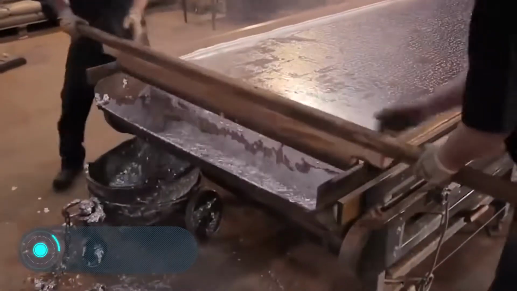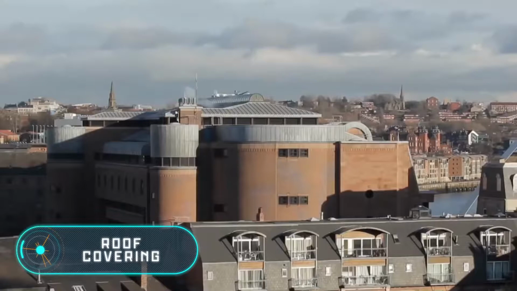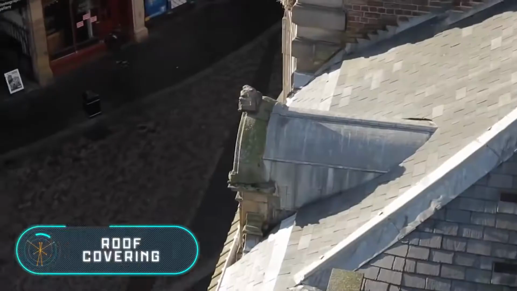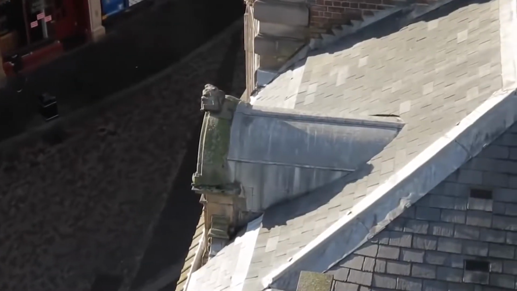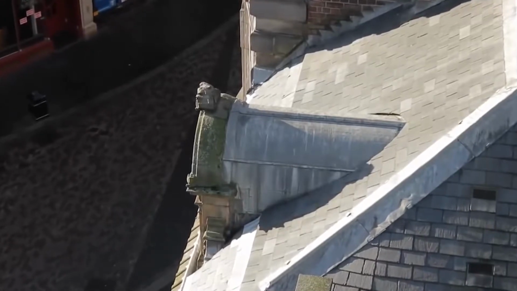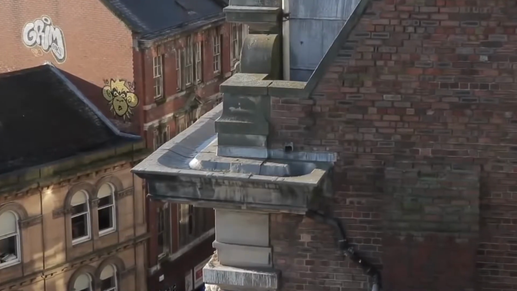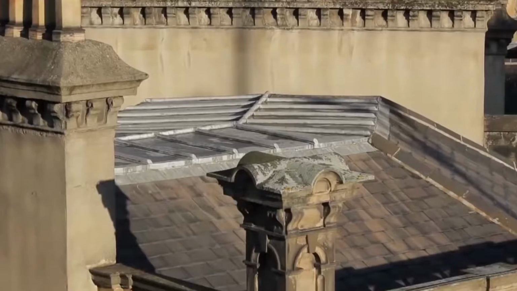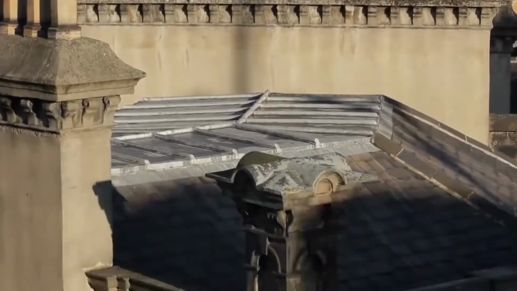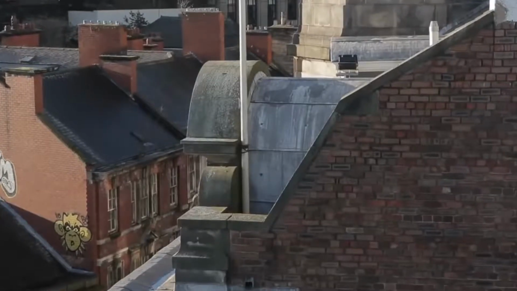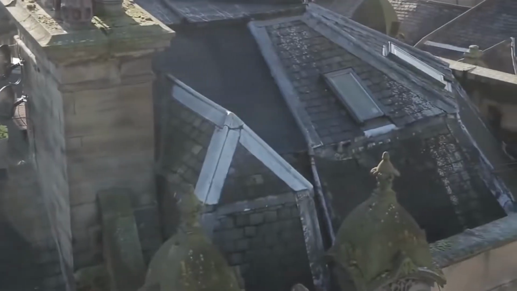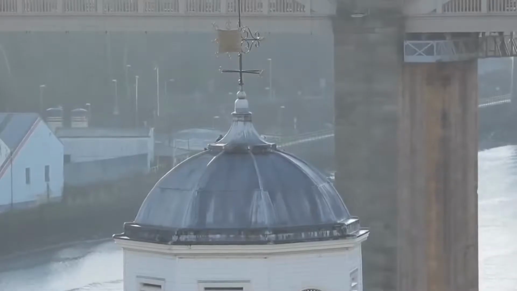Roof covering. A rather large number of materials is used to cover roofs. One of the most common is metal sheets. They are usually made of lead. It is a flexible material that can take almost any shape. This is one of its main advantages because roofs often have complex shapes, which makes it difficult to cover them. It's worth noting these sheets are almost entirely produced by hand.